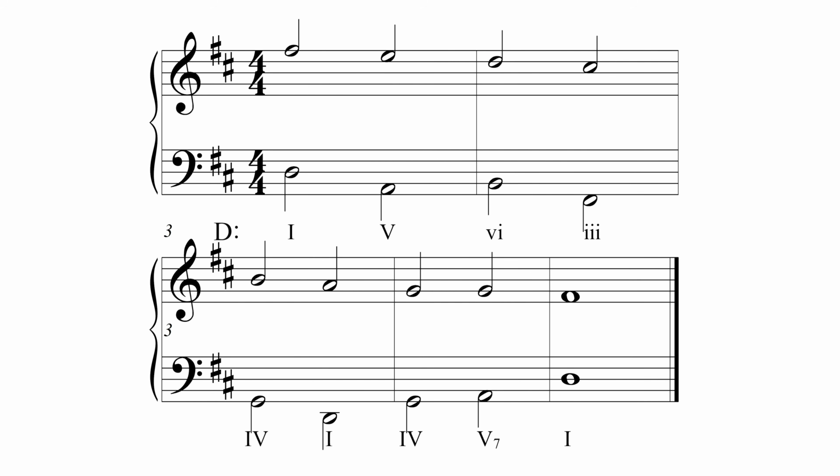Let us fill in the progression with the chords we have learned in the Music Theory 1 playlist so far. I will give you the chords, bass line, and the melody. The chord progression is in D major. The chord progression is 1, 5, 6, 3, 4, 1, 4, 5, 7, 1.